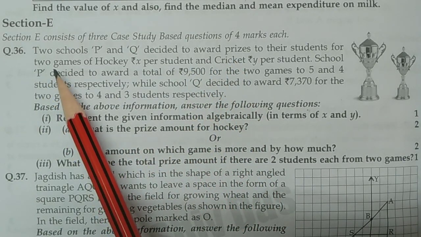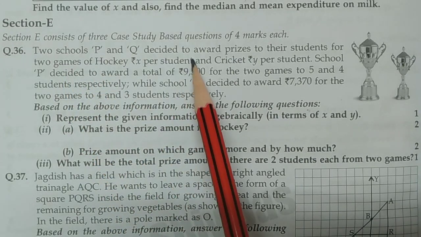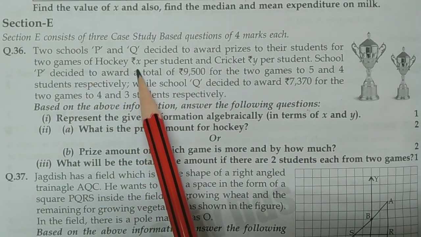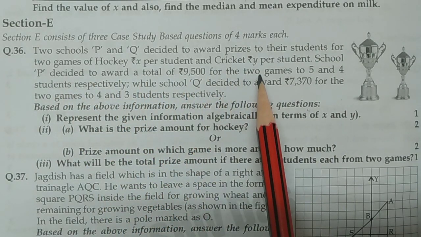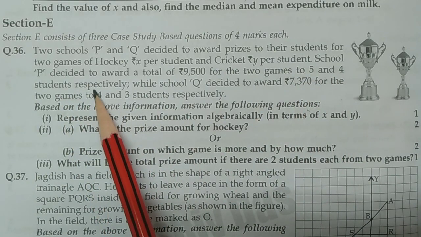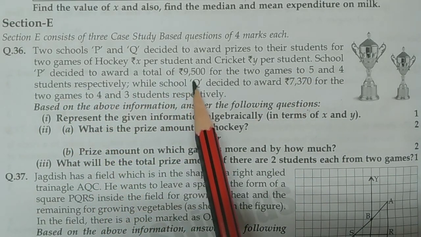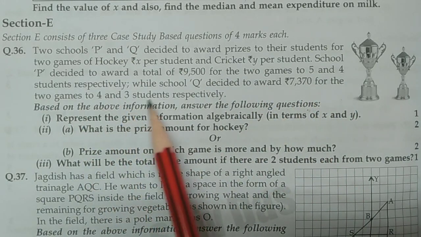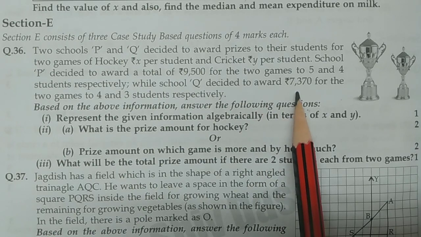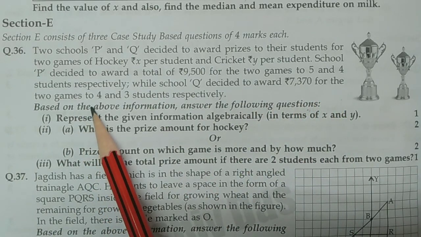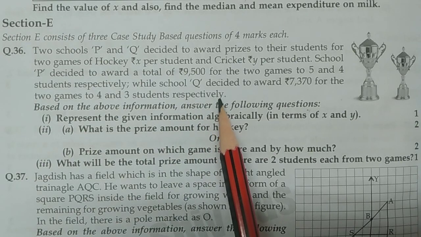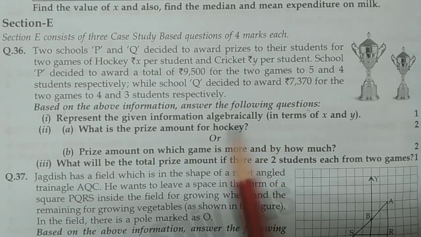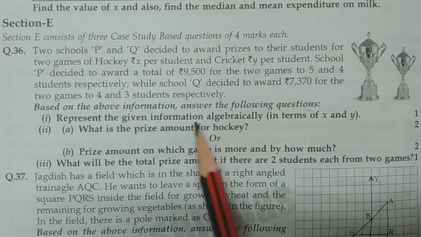See, it's given that 2 schools P and Q decided to award prizes to their students for 2 games, hockey, rupees X per student, and cricket, rupees Y per student. So school P decided to award a total of rupees 9500 for the 2 games to 5 and 4 students respectively, while school Q decided to award 7370 for the 2 games to 4 and 3 students respectively. Okay, so now you have to answer all these questions from here. Based on the above information, answer the following questions.